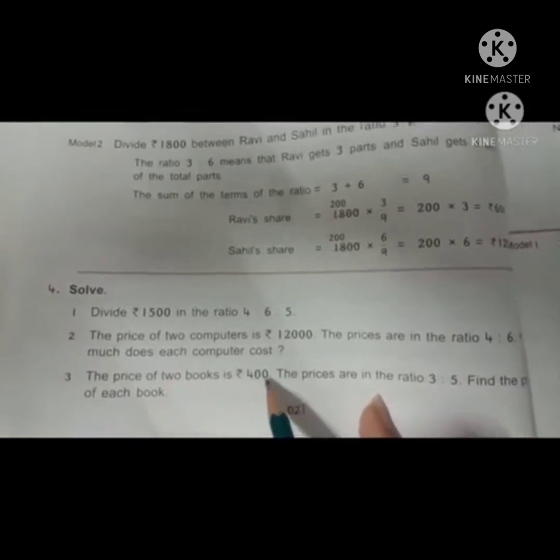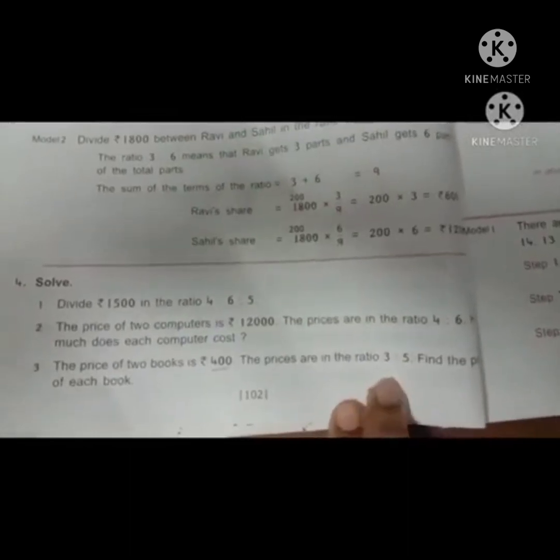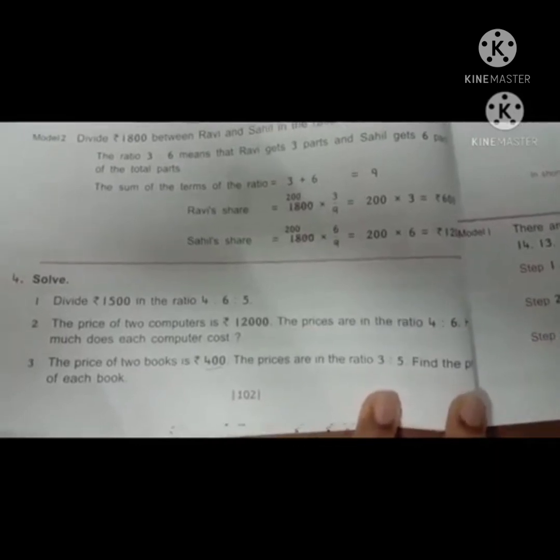See, the price of 2 books is 40 rupees. What is the cost of the books here? 2 books cost 40 rupees. The prices are in the ratio. What is the ratio here? 3:5. Find the price of each book.